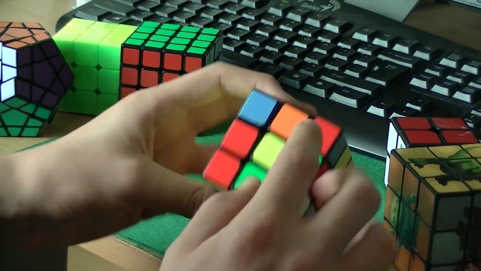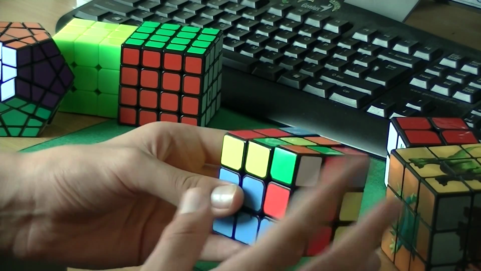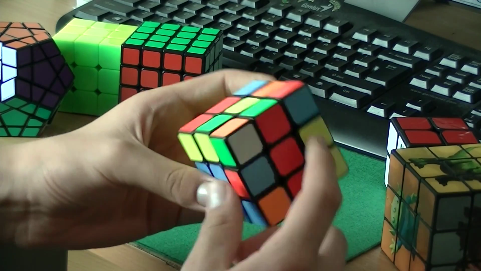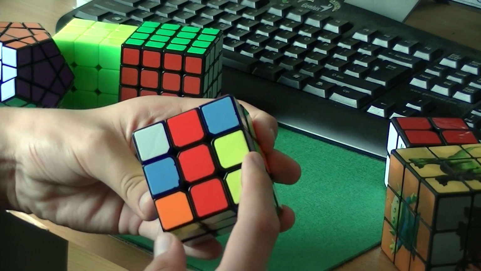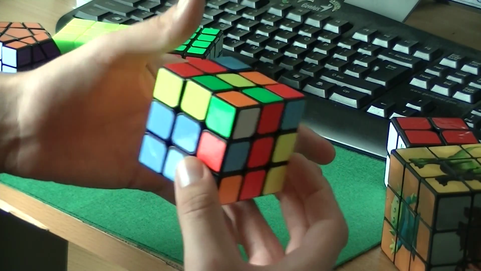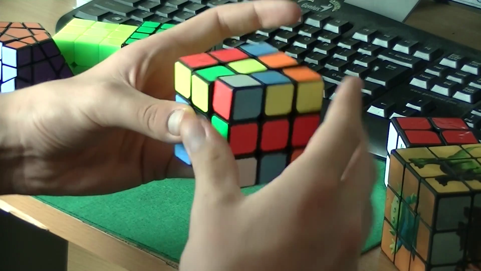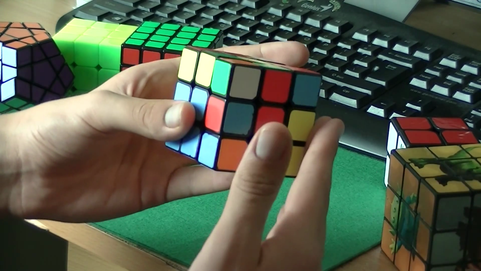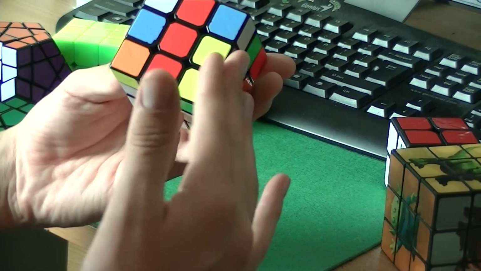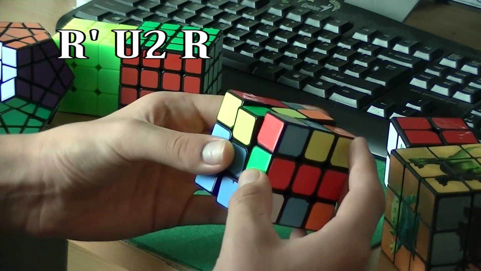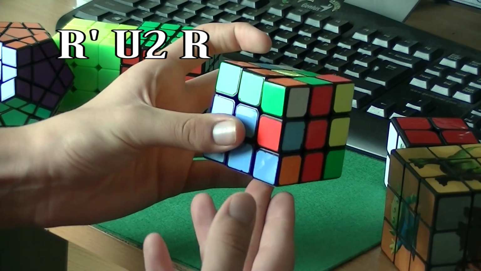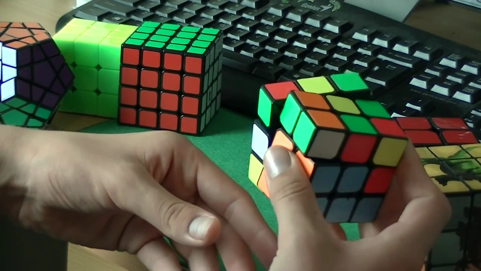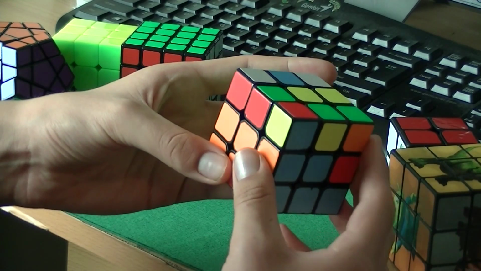Orange, orange, green, green. Both oranges are on top. The white's facing out. Make sure nothing's inserted here behind the orange, otherwise you'll end up stuffing that one up by uninserting it. So make sure it's not there, nothing's in this one, you won't disrupt anything. Now just go right inverted, up two, and right, and that'll pair them up. Now insert it just like you would in the beginner's method.